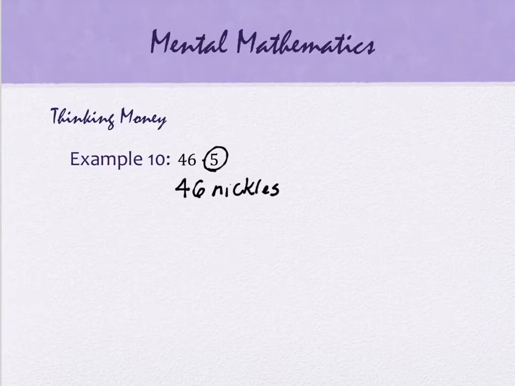So if I had 46 nickels, how many dimes is that equivalent to? It's 23 dimes. How do we go from 46 to 23? You divide by 2 because it's 2 nickels to a dime, right? But multiplying by 10 is easy. It's one of the best ones we can do because it's got a 1 and zeros, and zeros are wonderful. So I have 23 times 10 is what this ends up giving me.